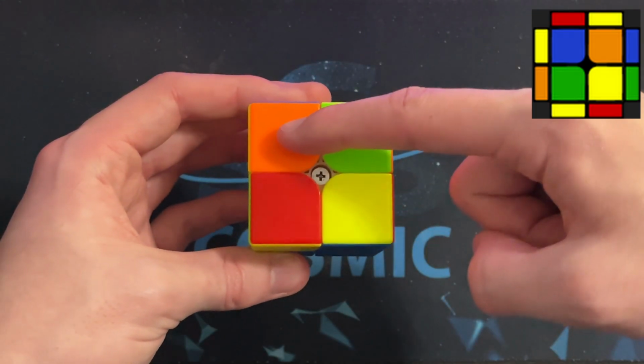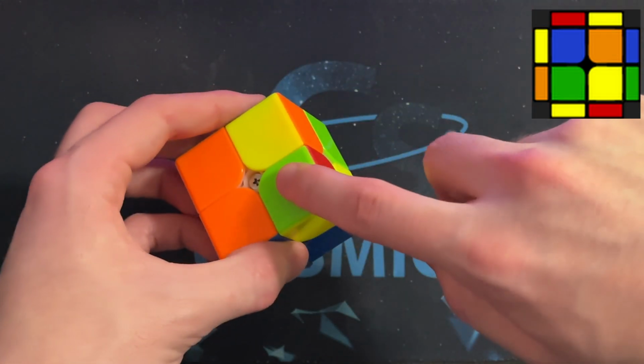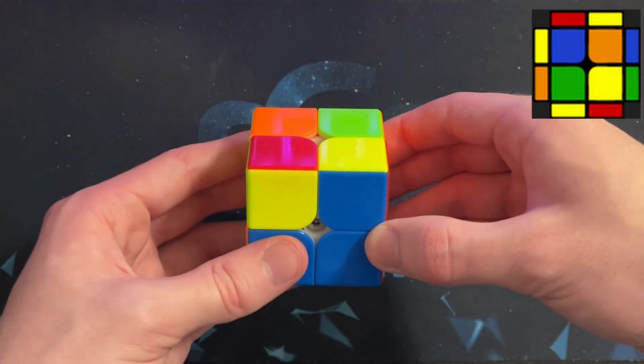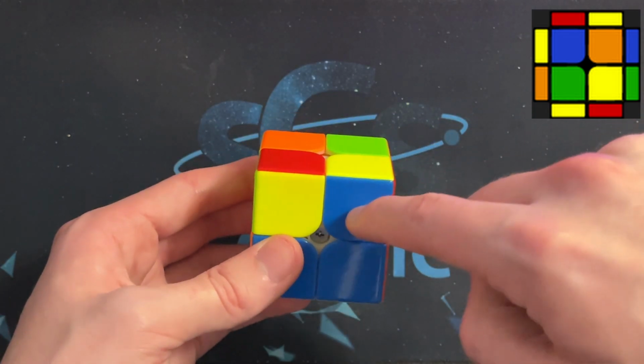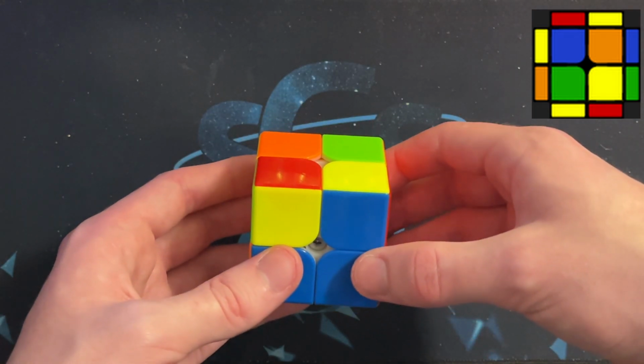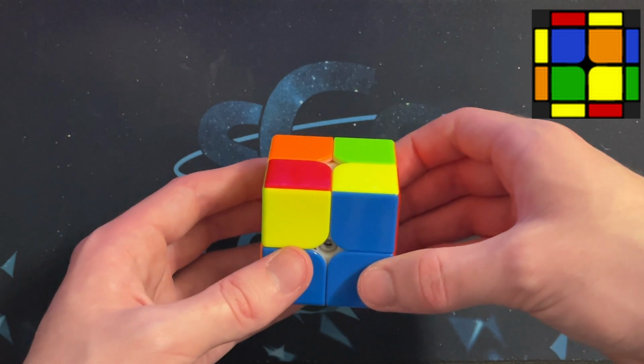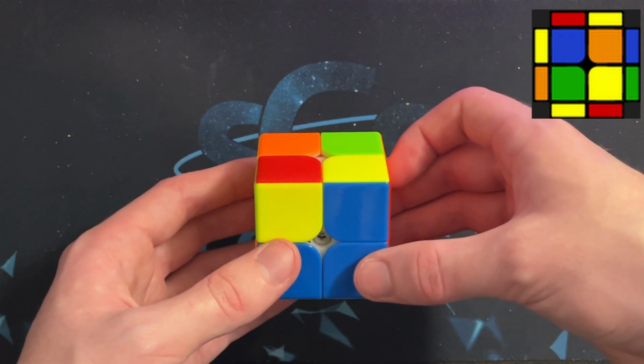Here you can see we have adjacent colors here and matching colors here and here. For AUF recognition, this corner won't move. And you'll notice this is just a mirror of our long sune algorithm, which is just a combination of two algorithms.